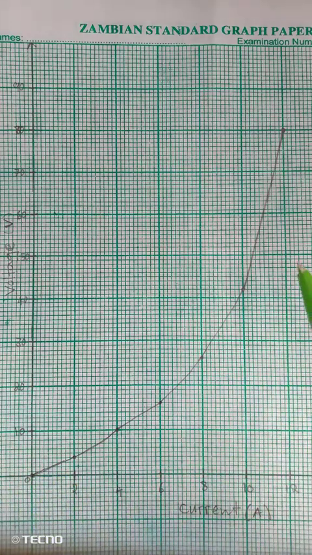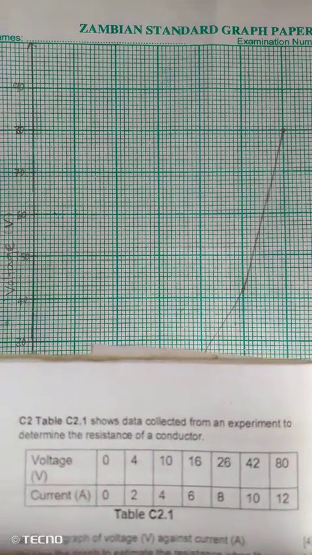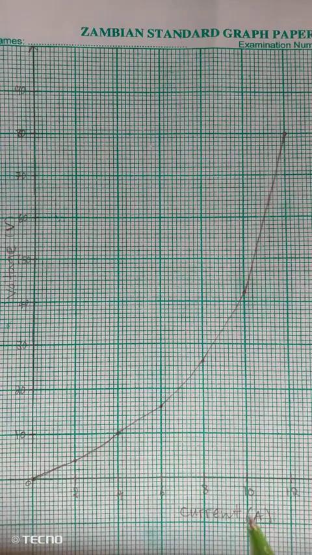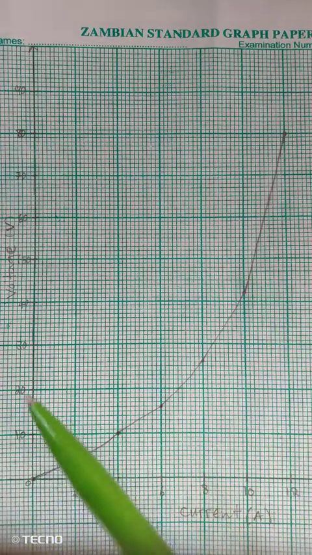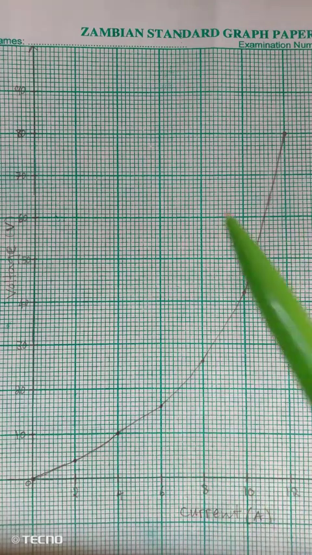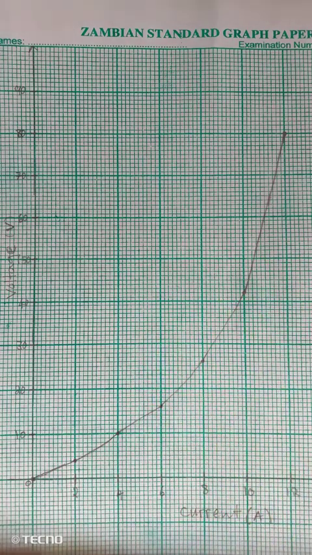From this information, we've plotted this curve. So this is the graph, which is voltage against what? Current. So this is what we've obtained.